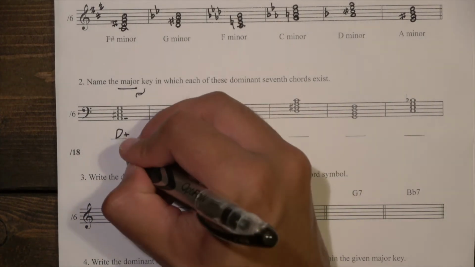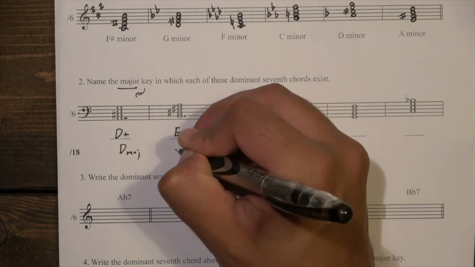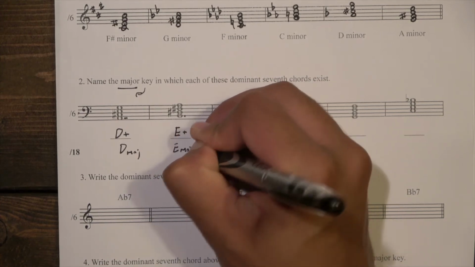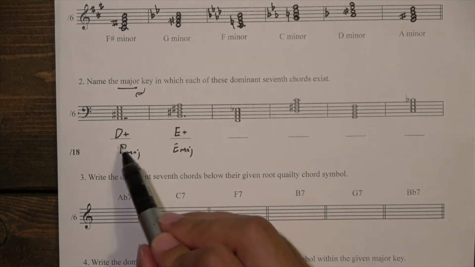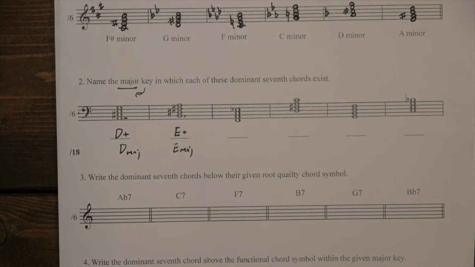And I might as well just tell you, you can also write M-A. If you're more comfortable, you can write D major, E major. Plus is an old-fashioned way of writing that for us old people.